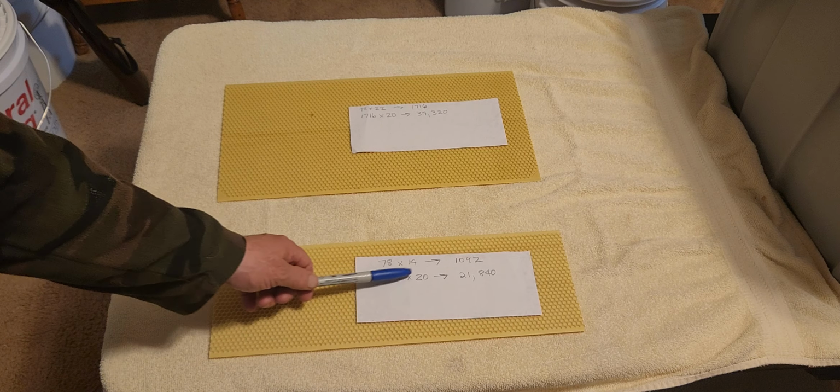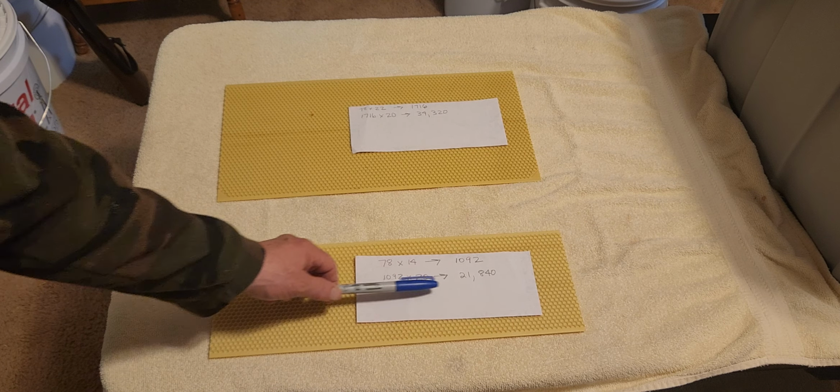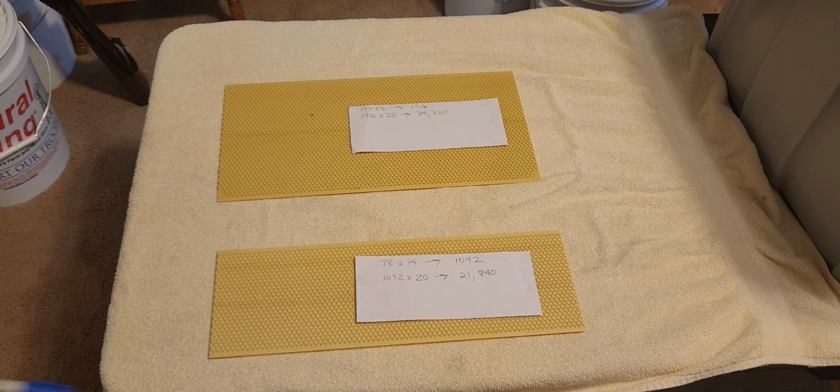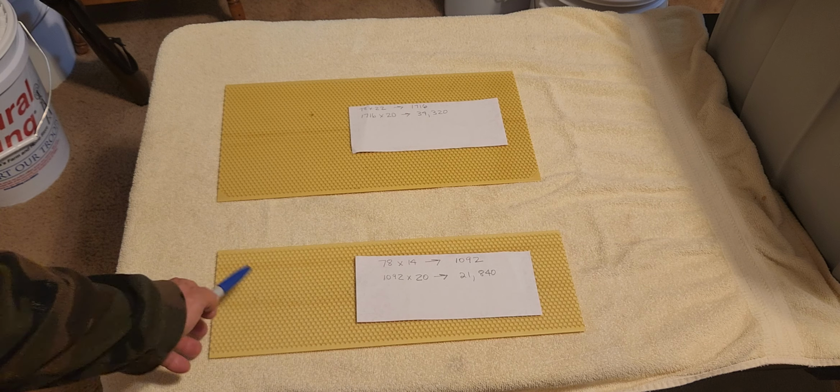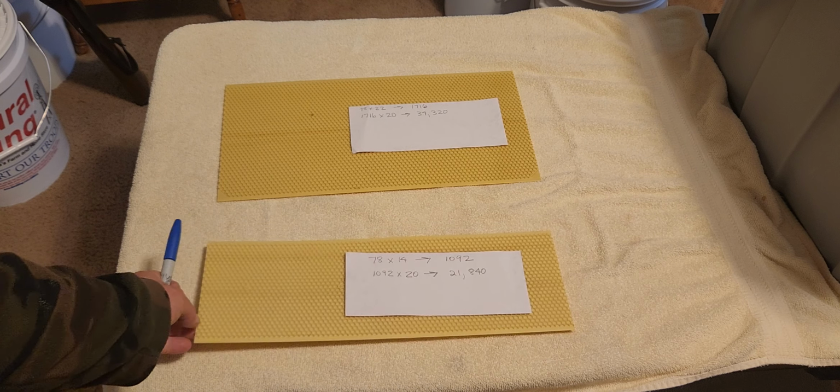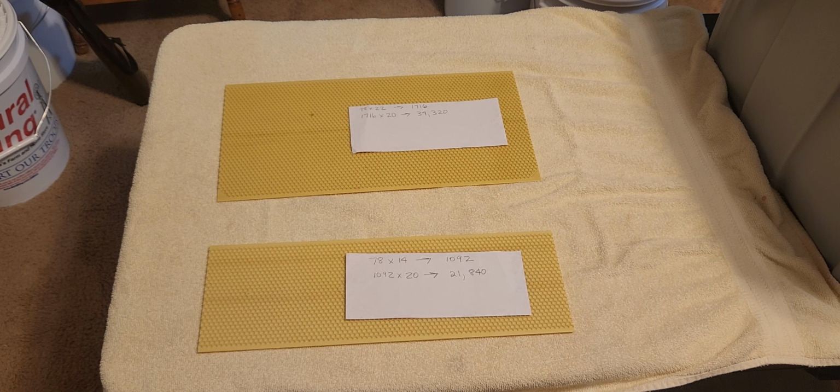Because if you do the math, one 10-frame box is 21,840 cells. Let's just round it off to 21,000 to make the math easy. And that's 42,000. So two mediums is plenty of space for a brood nest. That's what I'm getting at.